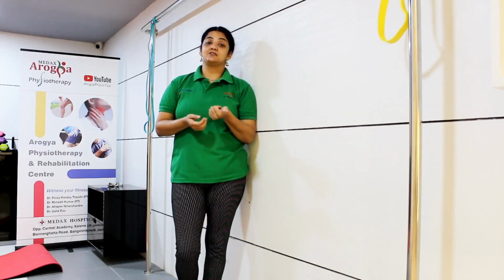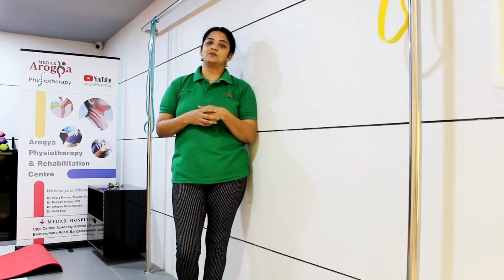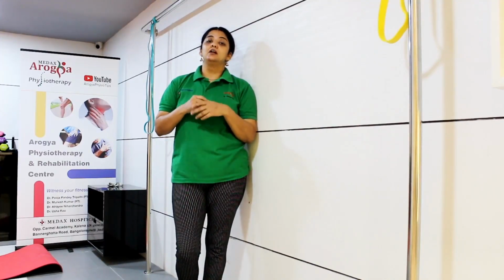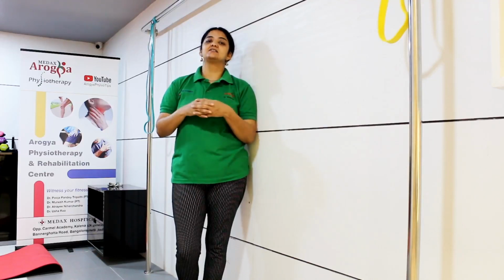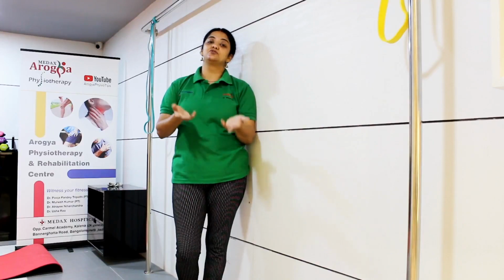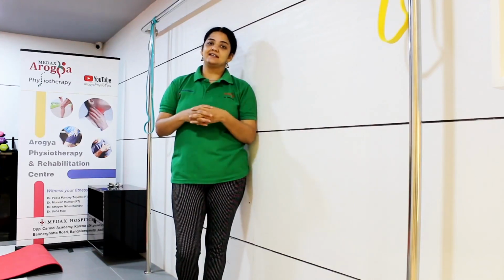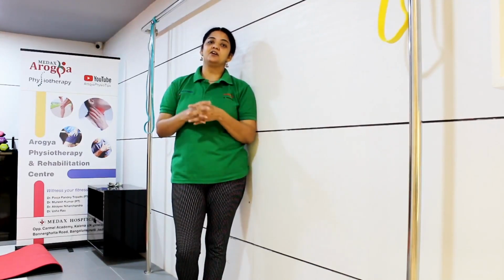If the pain does not decrease, then make sure you go to a physiotherapist who may do a lot of myofascial release. They do something called Chiastium. We do shock wave. So a lot of other things can be used to reduce your pain. So you can visit your physiotherapist.